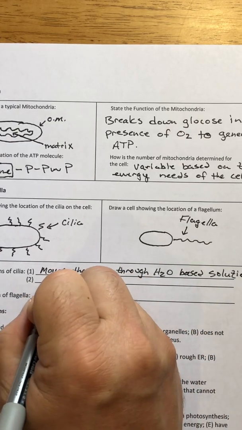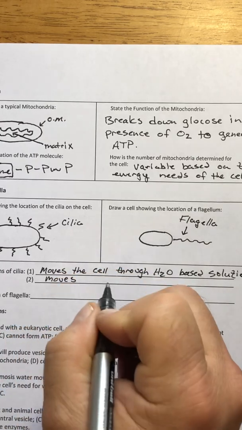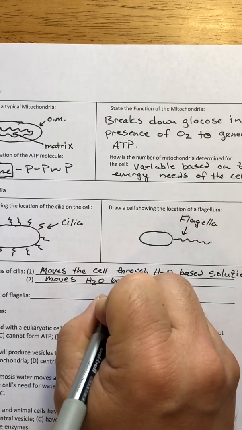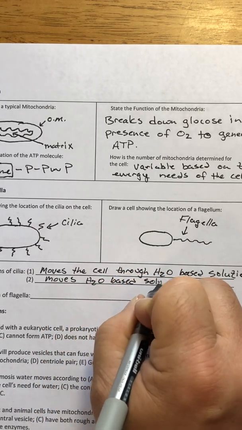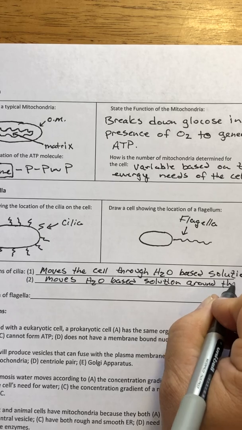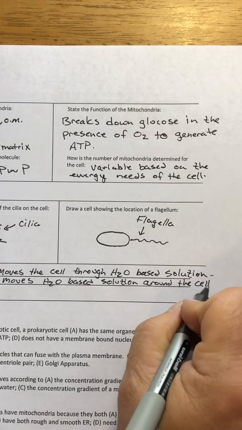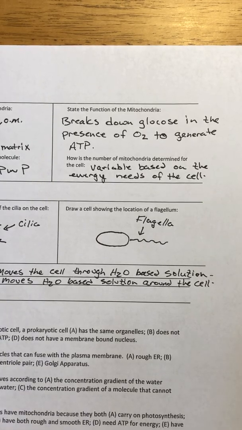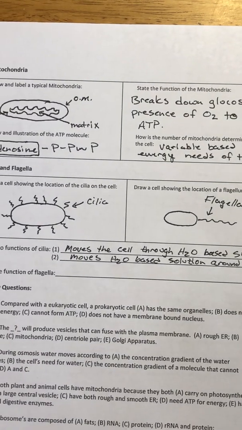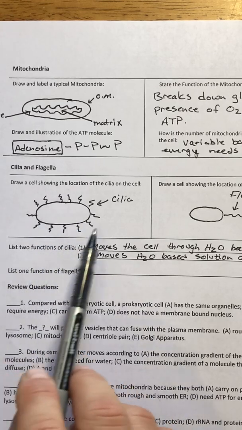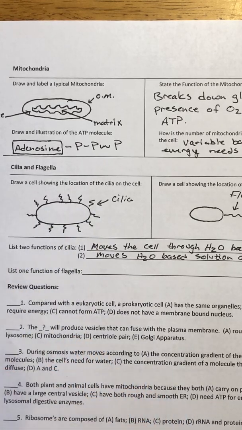So it can move water or a water-based solution around the cell. Some protozoans will use this as a feeding mechanism. Like paramecium and blepharisma, they'll generate a current or move that water-based medium around the cell and then capture any particulate matter that's suspended in that solution.